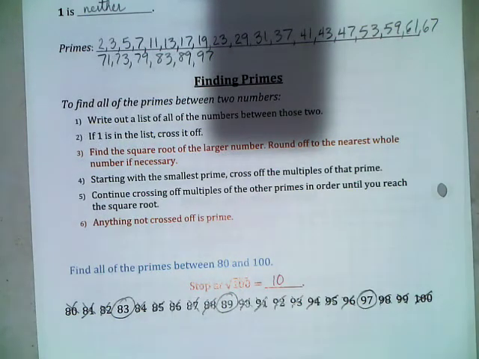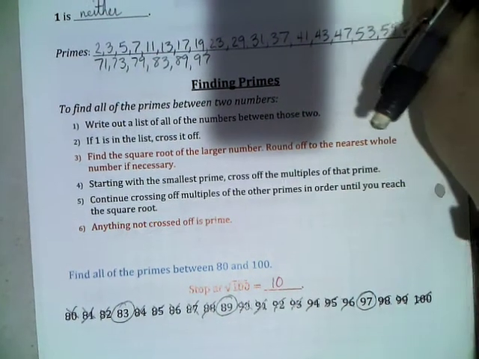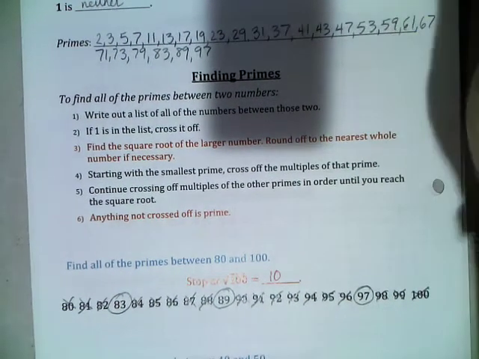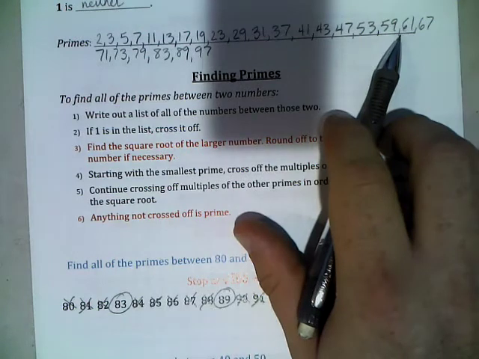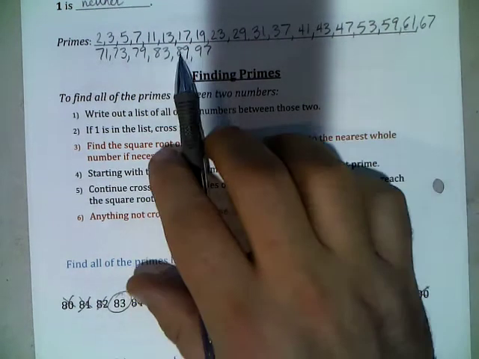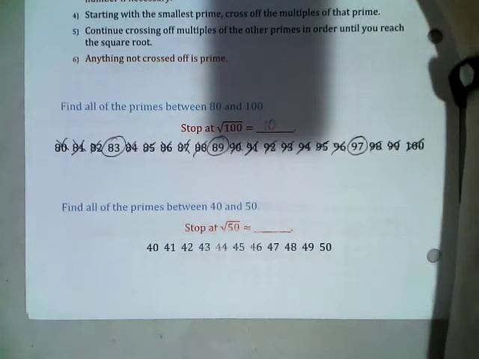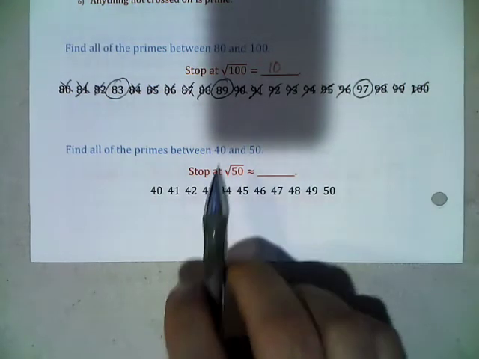Now, ladies and gentlemen, it is important that you know how to do this because what happens if the book asks you for the primes between two numbers that go beyond 100? Okay, so this list will be helpful, but it's not always going to save you. So you got to be able to make sure you know how to do this. All right, so let's take it through here now with another example, 40 to 50.